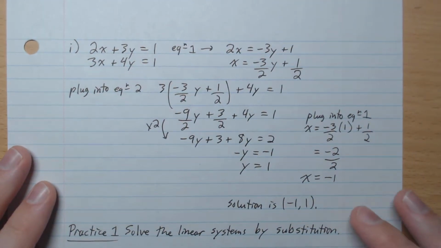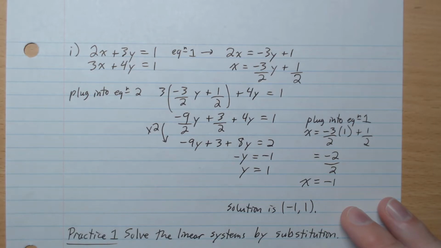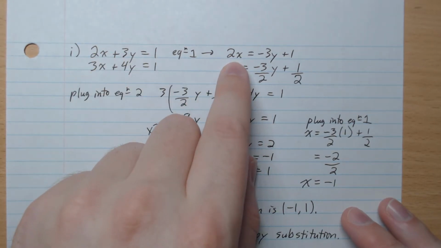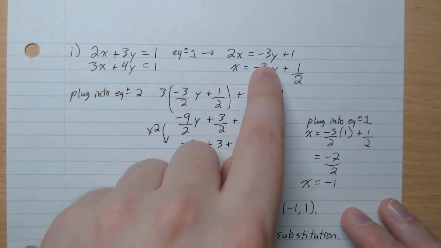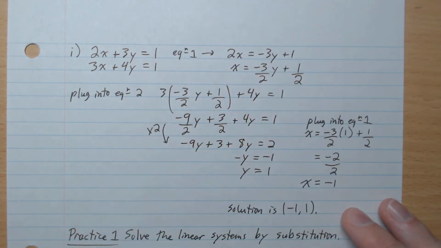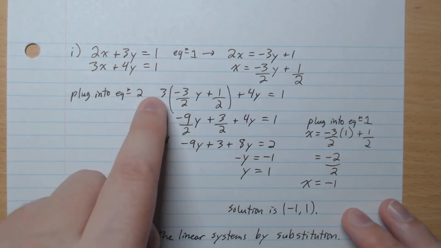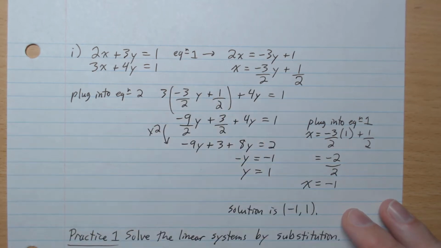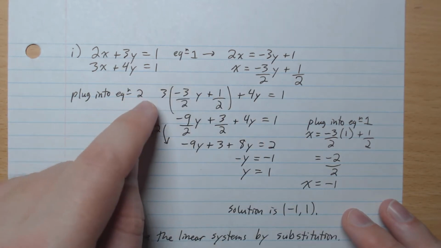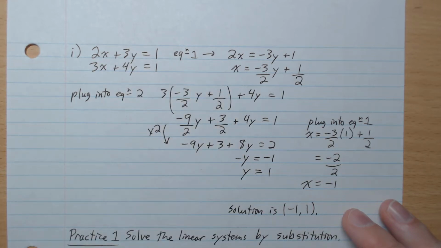Okay, I. So here's our system. We are going to isolate x, so we get 2x equals negative 3y plus 1. Divide by 2 on both sides, so we get x equals negative 3 over 2 y plus a half. We are going to plug this into equation 2, so 3x becomes 3 times this, like that, plus 4y equals 1. So distributing the 3, negative 9 over 2 y, like that.